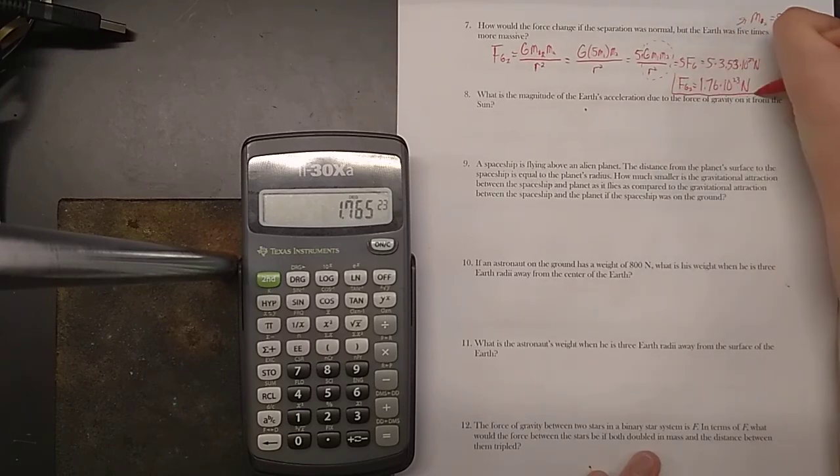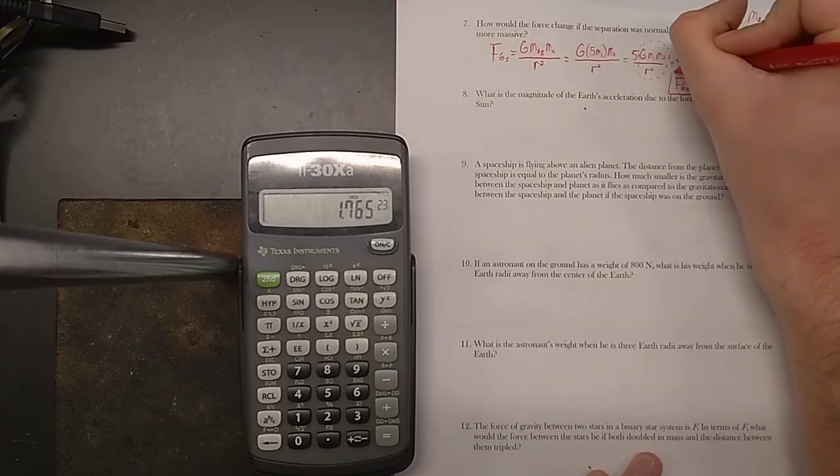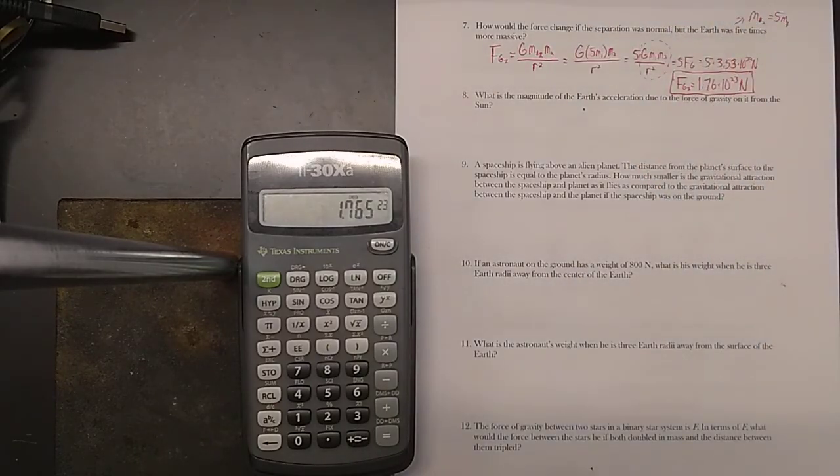We're going to call it there. We'll pick up with 8, 9, 10, 11, 12 in the next video. 8 is actually part of this example, but we'll cut it off there and we'll do it in the next video. Okay?